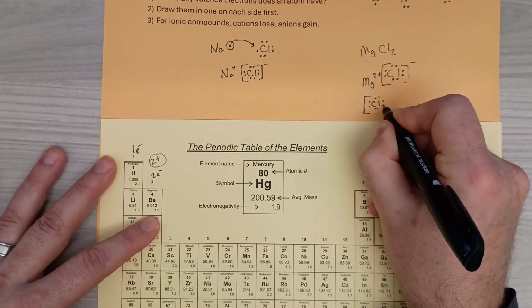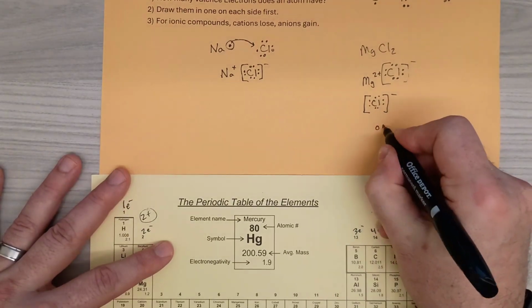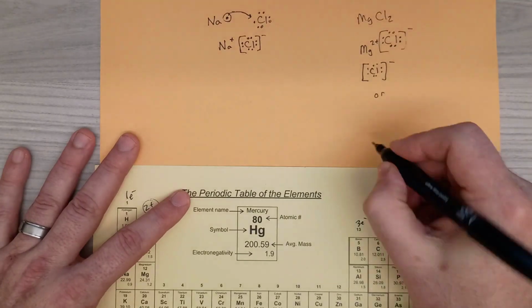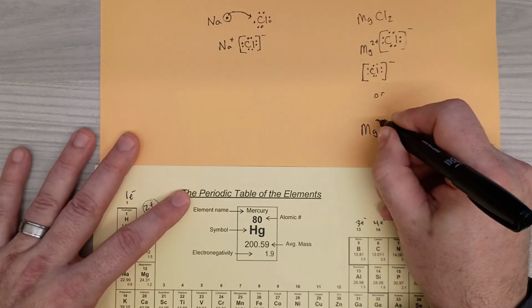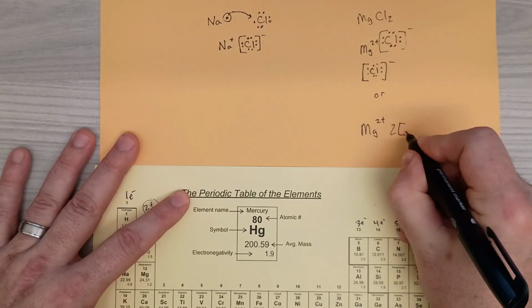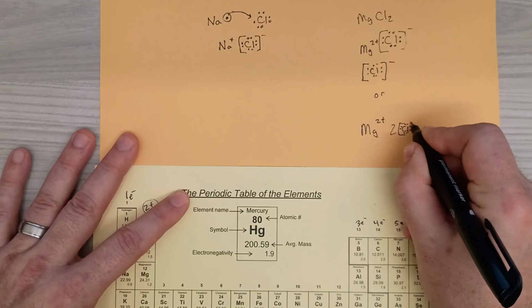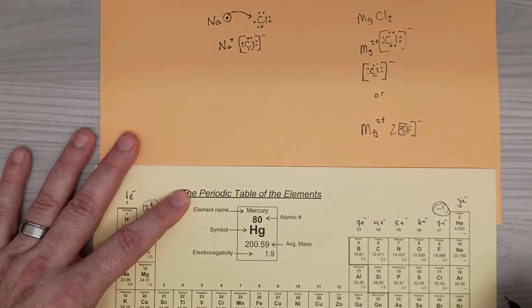It's not super important. Like that, or you could just write Mg2 positive and 2 Cl negatives. That's it.